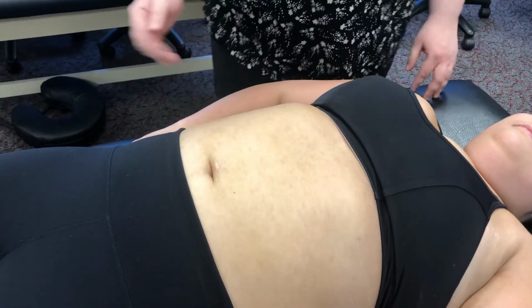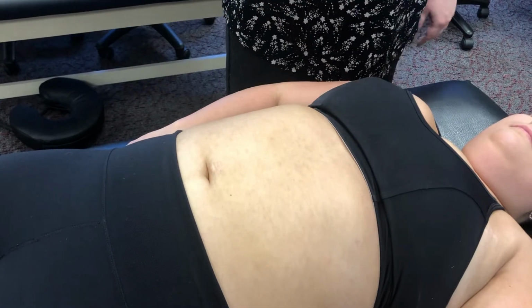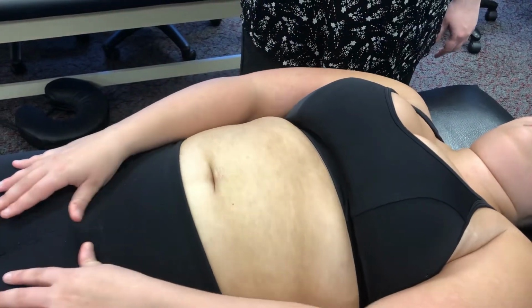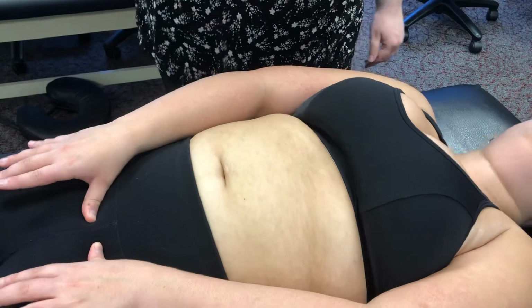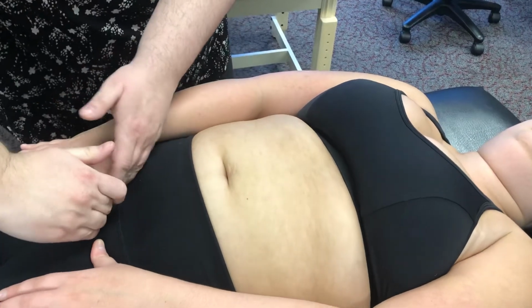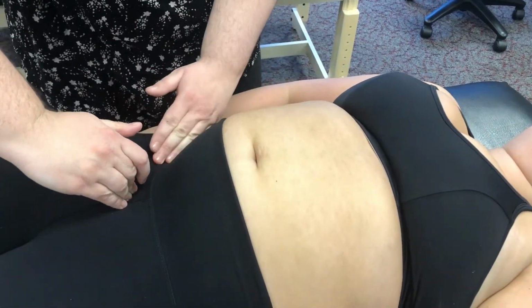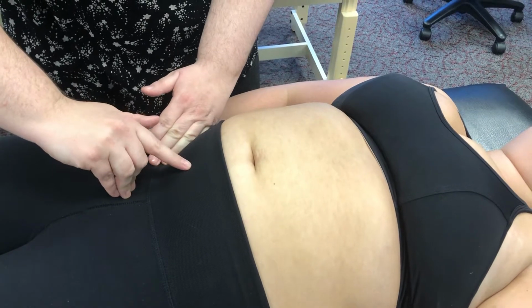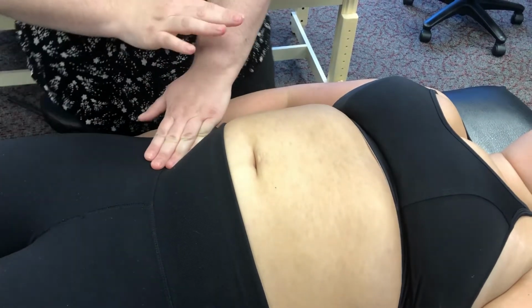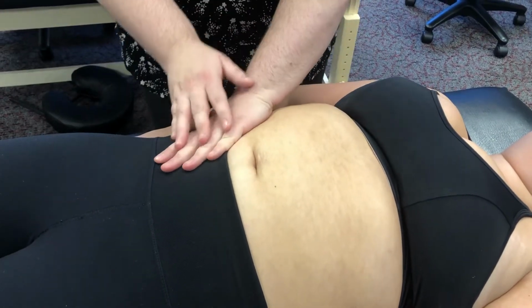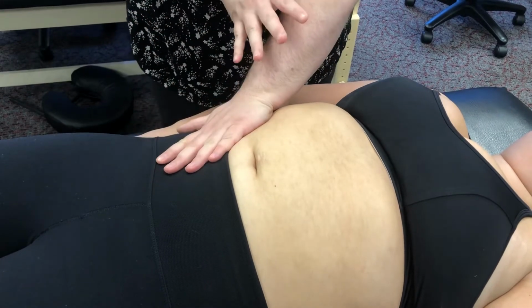So let's look at the muscle. Can you find your pubic bone for me, please? Okay, and you're okay with me palpating there? Okay, so I'm gonna come down to the pubic bone. Iliac crest is here, and abdominal aponeurosis is there as well. This is a flat muscle, so I just have to let my hands spread across the flat muscle.